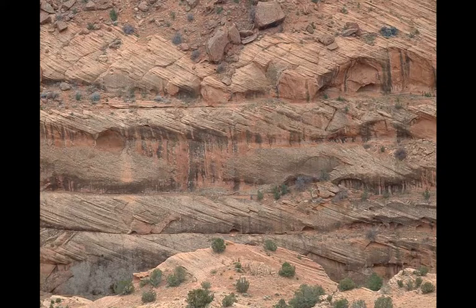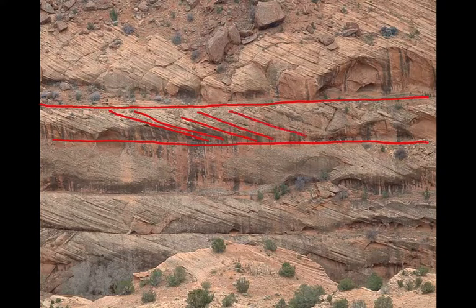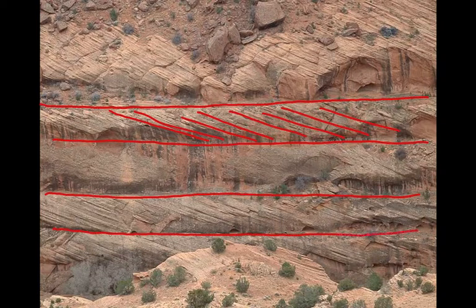Here is an outcrop of tabular cross-stratification. You see a horizontal surface here, a horizontal surface right here, and in between those surfaces we see crossbeds. And you see the same thing repeated over and over again. Here's another great tabular bed down here. So the beds are tabular, and the crossbeds are just embedded within that tabular bed.